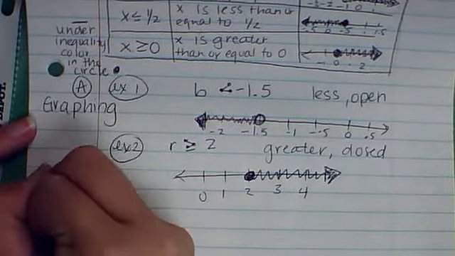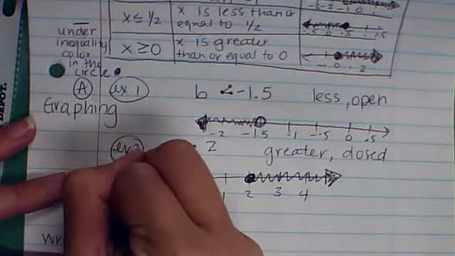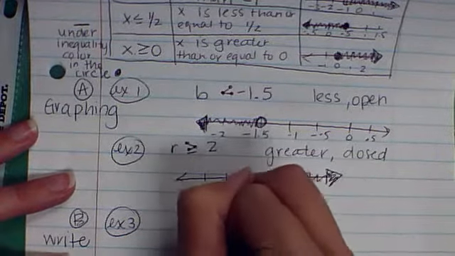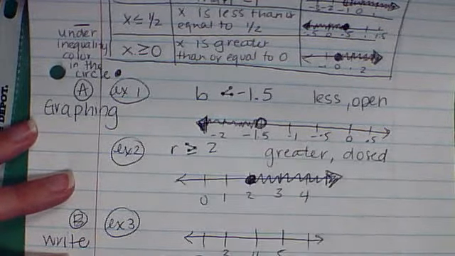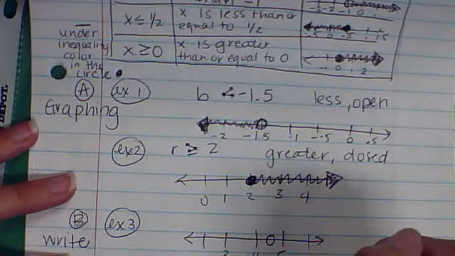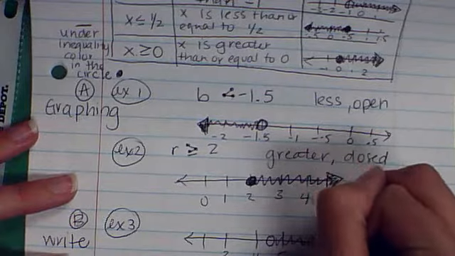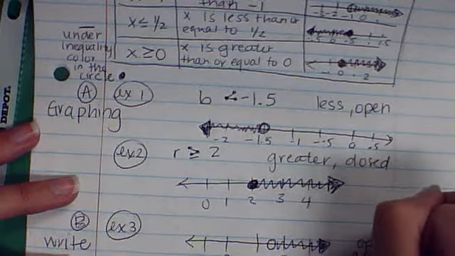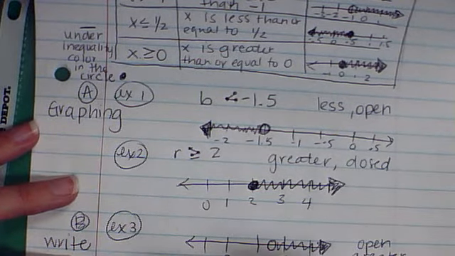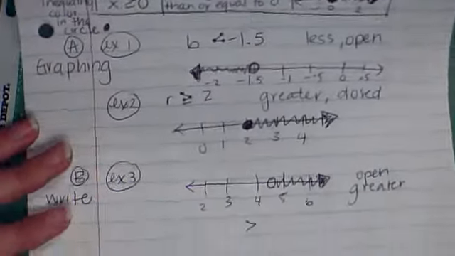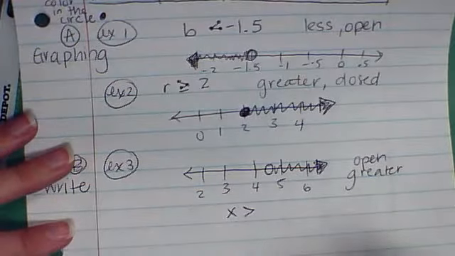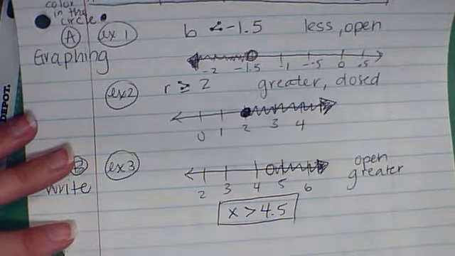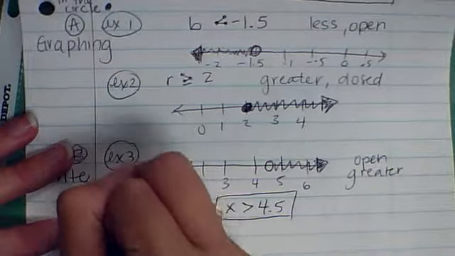Okay, the last thing I want us to be able to do is to go the other way. So part B, how to write the inequality if I'm given the graph. So if I'm given this graph right here, of an open circle, shaded to the right, open and greater, right, because those values are greater. So greater and open is that symbol right there. My x goes on the first side always, and then I put my value, which is 4.5, because it's halfway between 4 and 5.